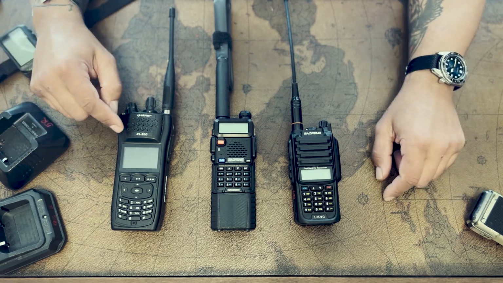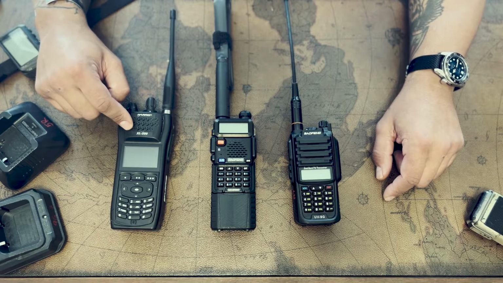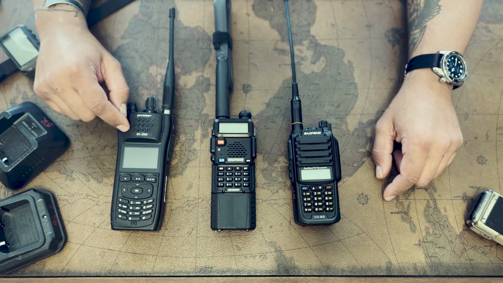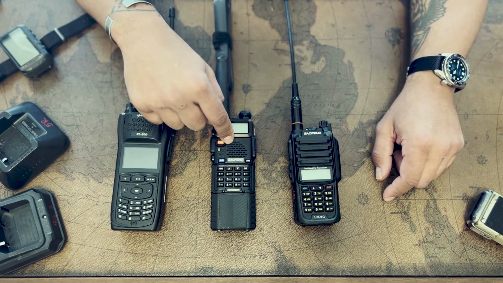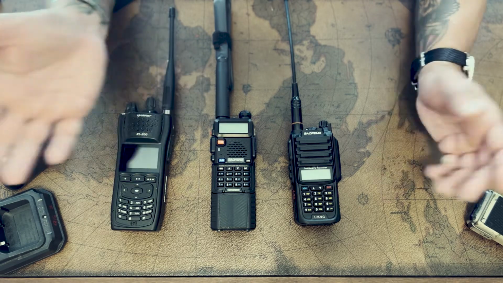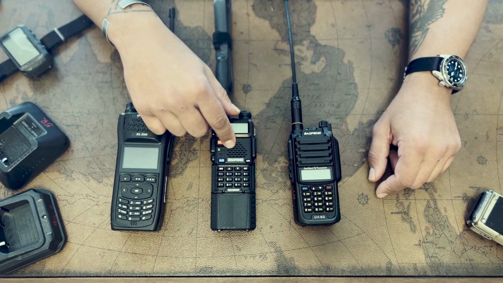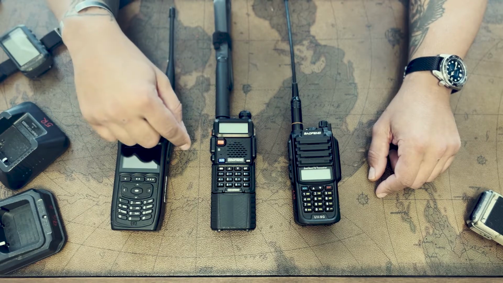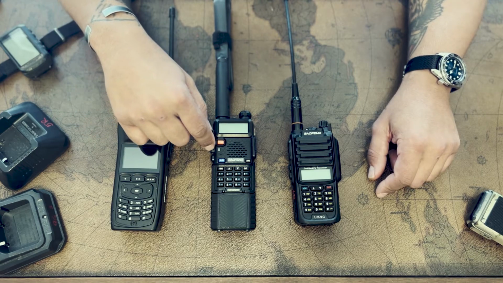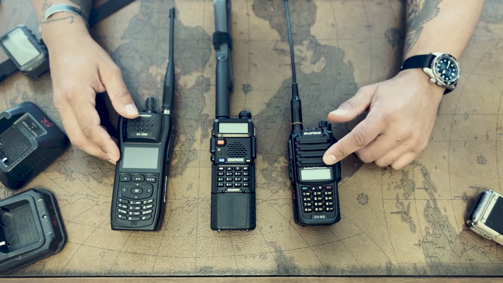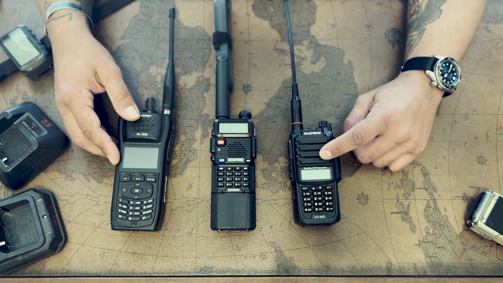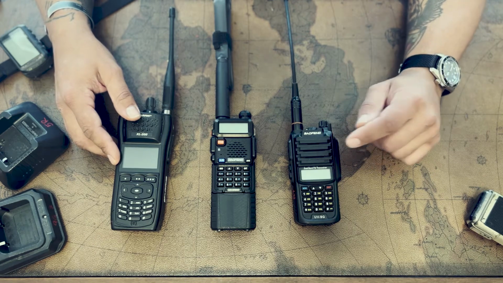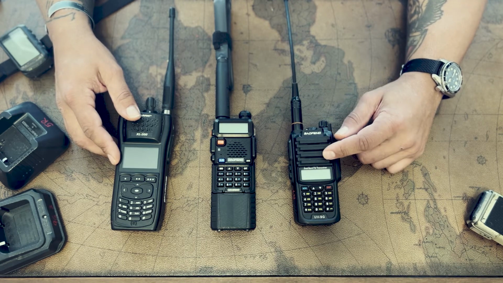Let's see here. Starting from my right, your left, I have the Harris XL200. This is an LTE multi-band LMR, or land mobile radio. Next, I have the ubiquitous Baofeng. I don't know, correct me, I don't know how to pronounce that. But this is the UV-5R. This is a ham or amateur radio. And this last little guy right here is also a Baofeng. This is the UV-9G model. This one is a GMRS, or General Mobile Radio Service, radio.